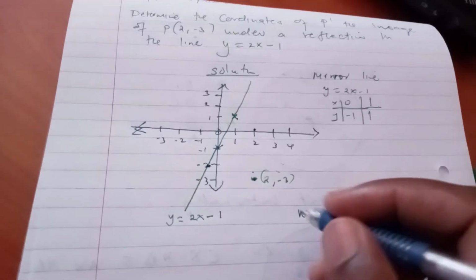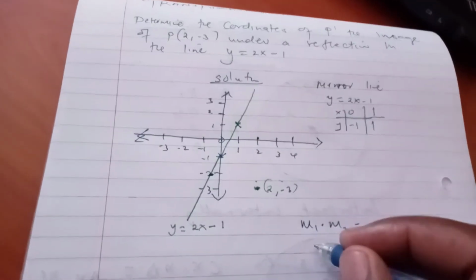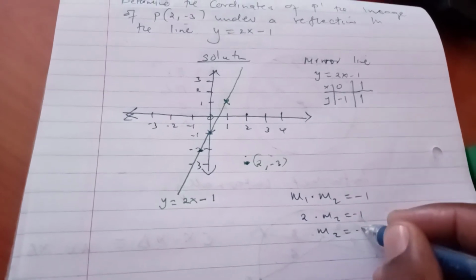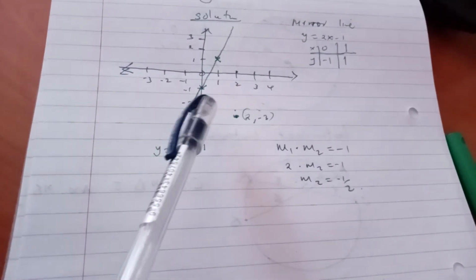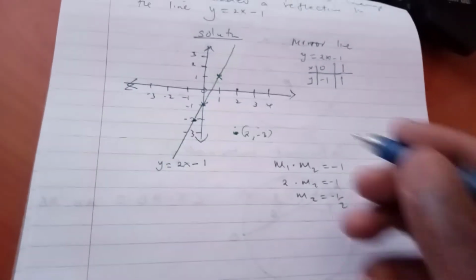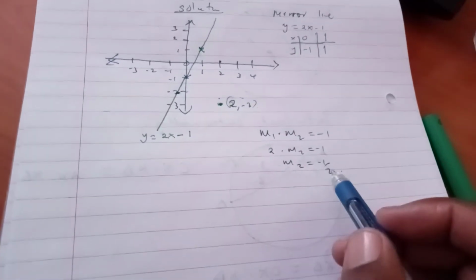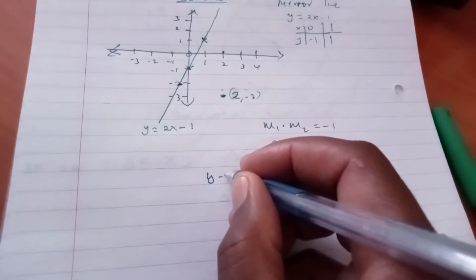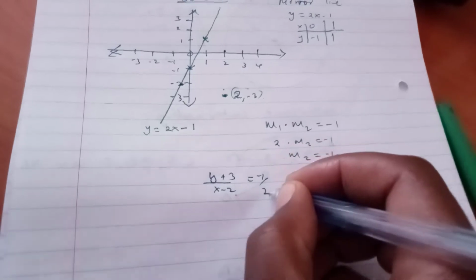We know that the gradient of the mirror line is 2. So 2 times m2 is -1, which means m2 is -1/2. We already know that one of the points is this, so we can determine the equation of that line, because this is (2, -3) and its gradient is this, very quickly. So (y + 3)/(x - 2) = -1/2.